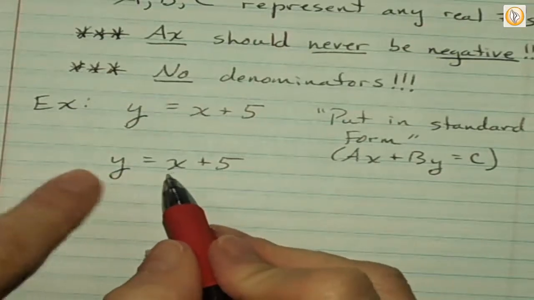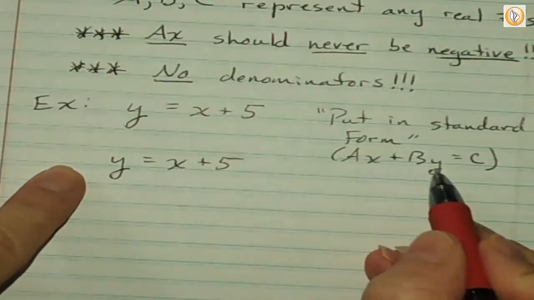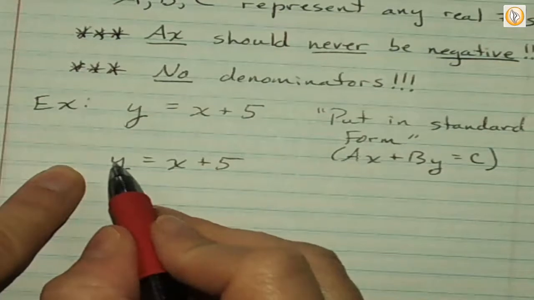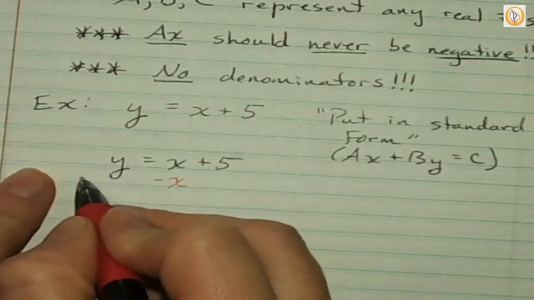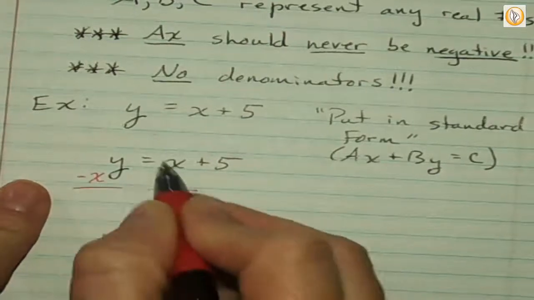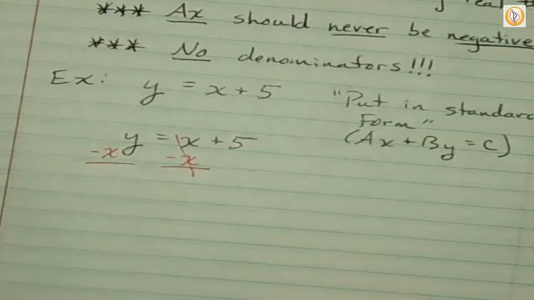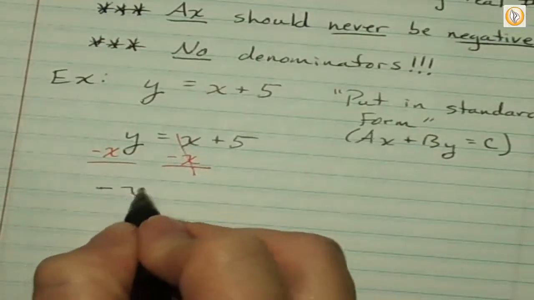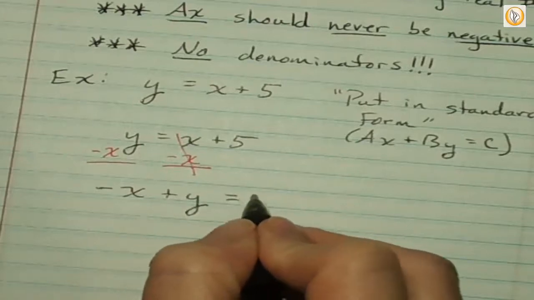We've got to get this x over here. Because look, see, x plus y, well, the y is all by itself. To put it in standard form, we're going to have to subtract x on both sides. That gives us a no-no. Negative x plus y equals 5.